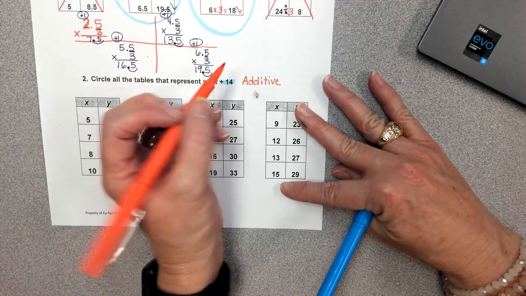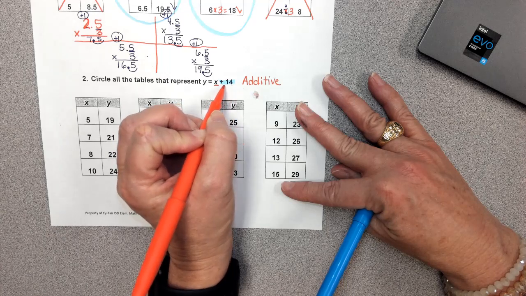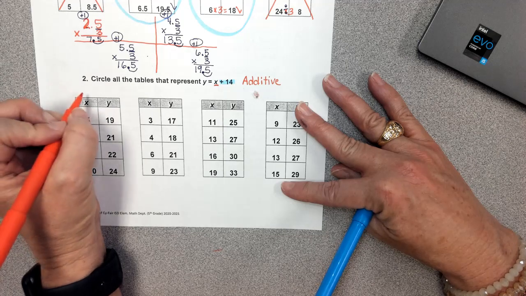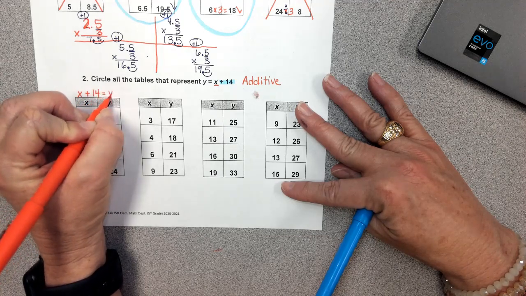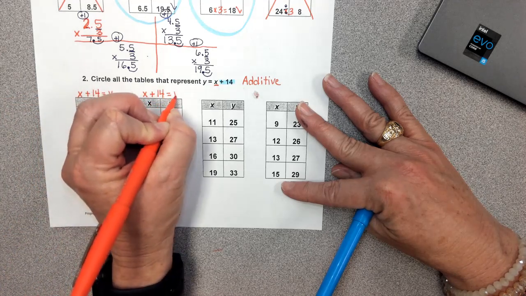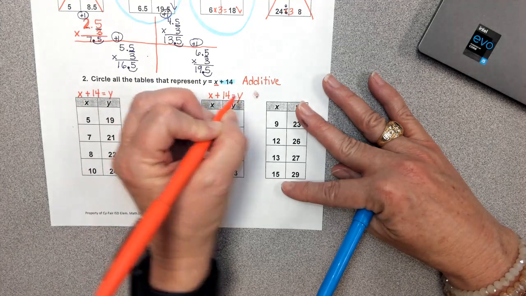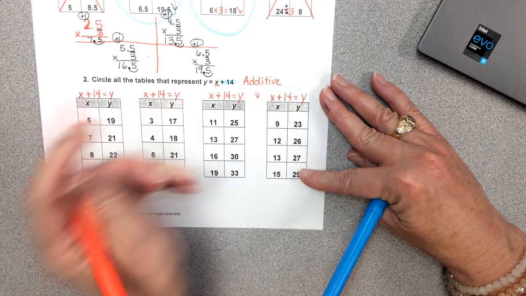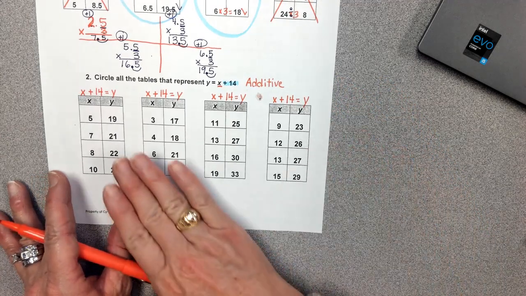And what that means is every time we have an x value, we're going to be taking the number 14 and adding it to that number to get the y value. So again, I'm going to write that above each one of my tables so that I can follow the rule as noted above. All right, and now what I need to do is just simply plug in the number.